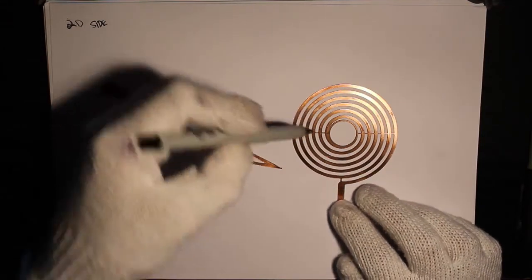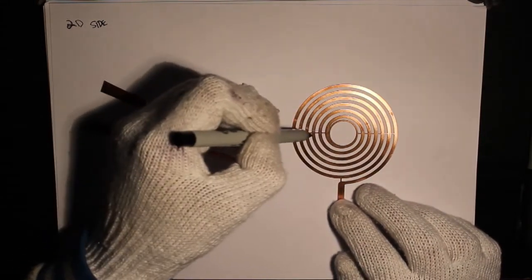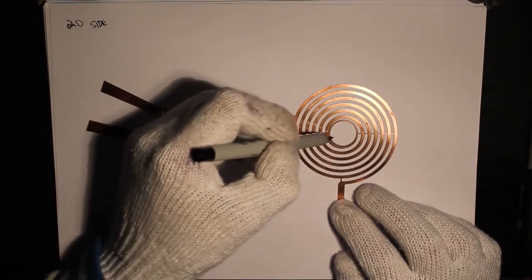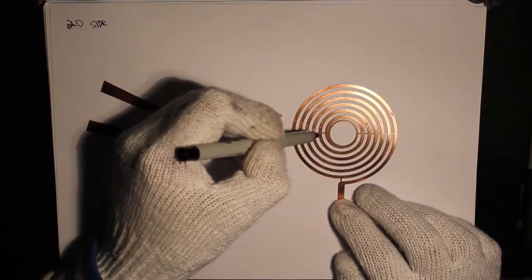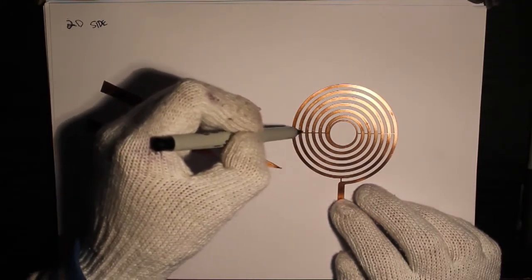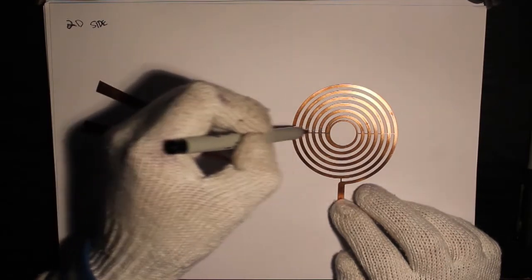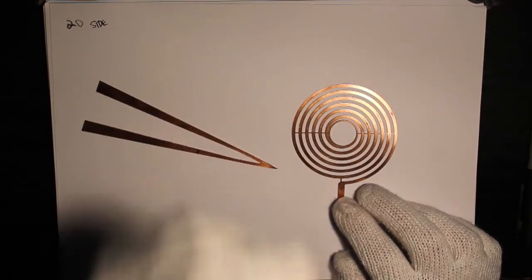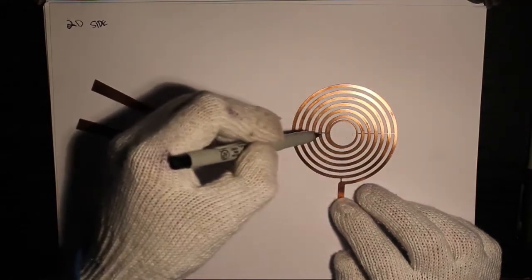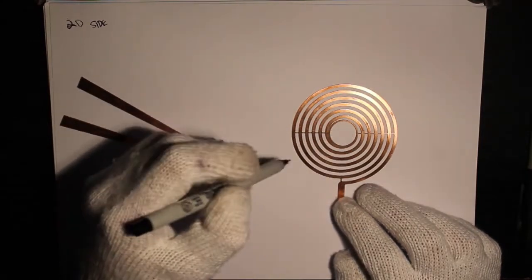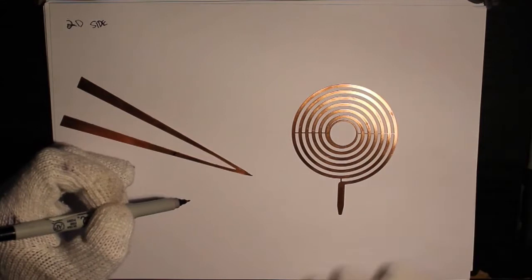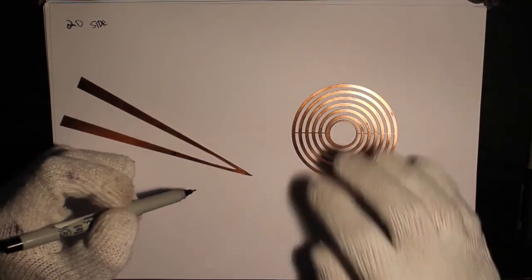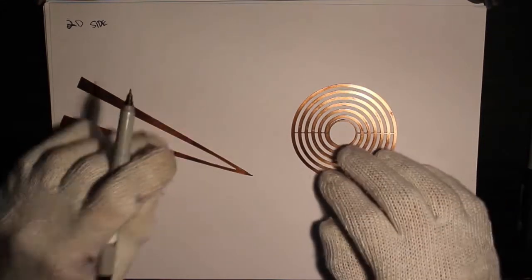But it has to be supported, or the coil will fall apart or distort. So it's supported by transparent, I prefer to use mica. Mica as a material to support it without blocking the energy. But that's not relevant to the design. That's making the design possible to build.